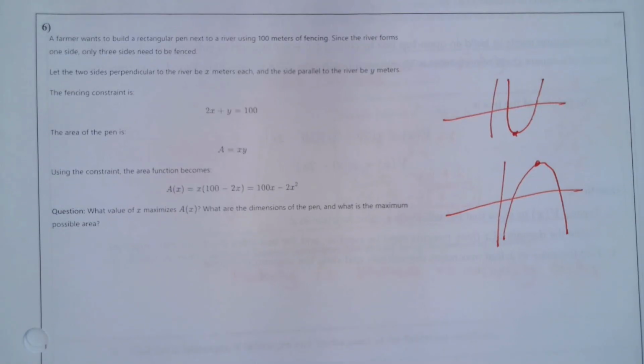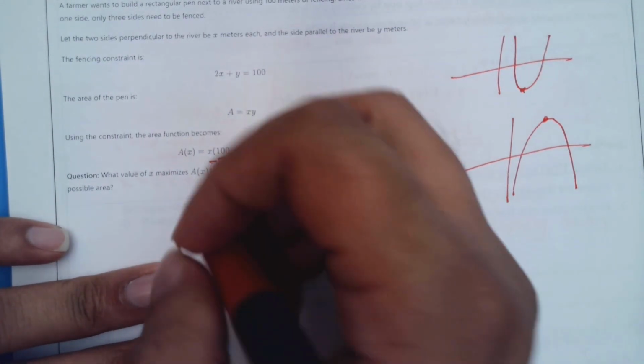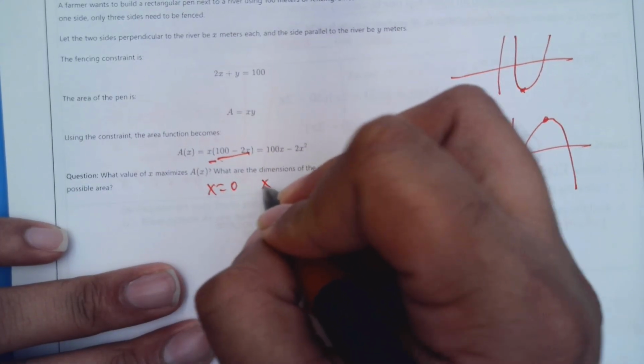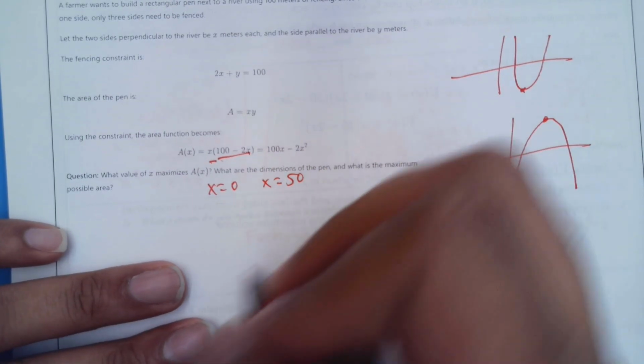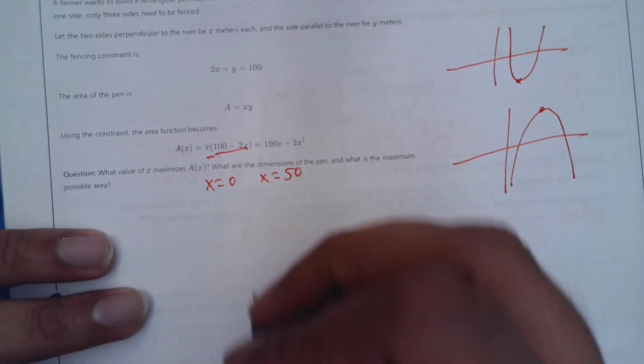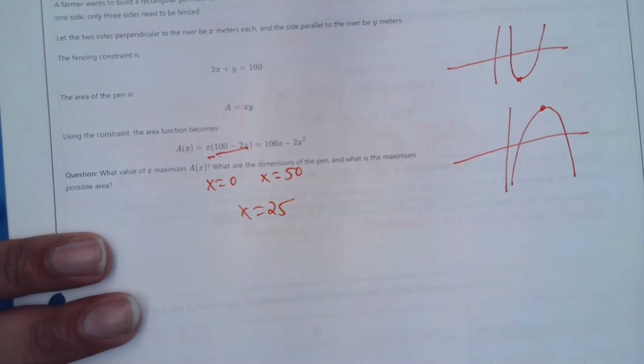Figure out your zeros. You're given your factors here. You've got x, and you've got 100 minus 2x. So x equals 0 is your first x-intercept. x equals 50 is your second x-intercept. To find the maximum possible area, you have to find the center of 0 and 50, which is 25. x equals 25.